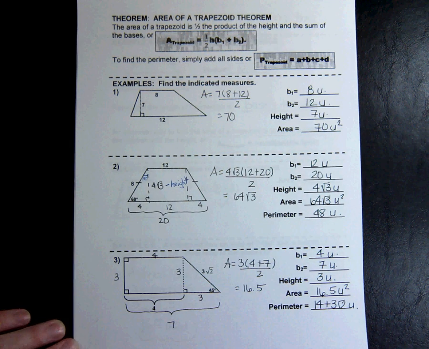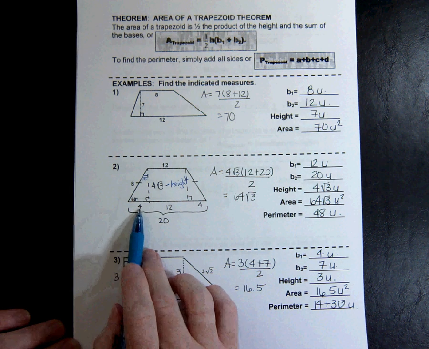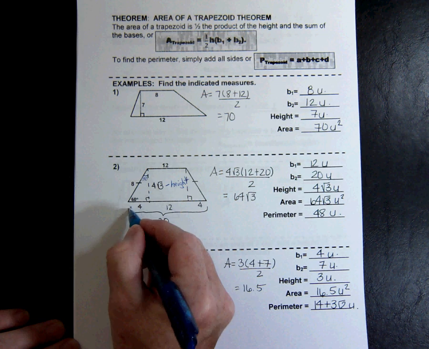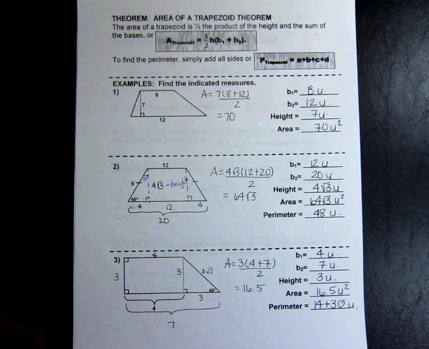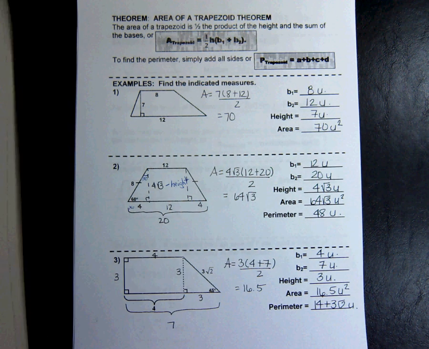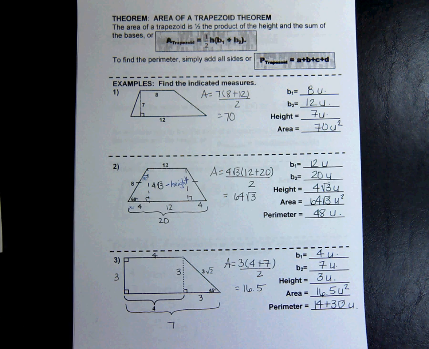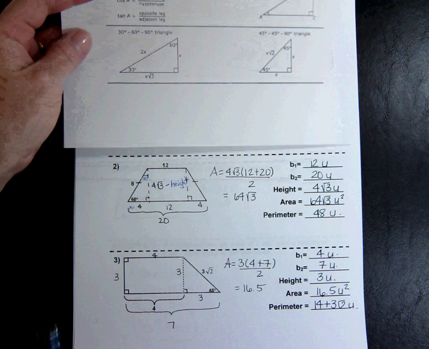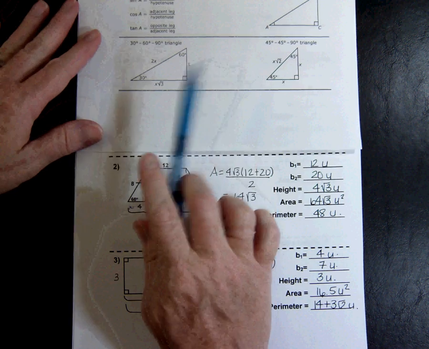Across from our 60 has a value of x square root of 3, while our x is 4. Again, if you need to refer to your reference chart, second page at the bottom, it will show you a 30, 60, 90 at the bottom of the reference page, this one right here.